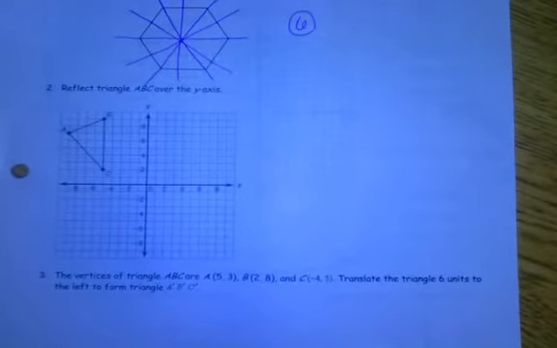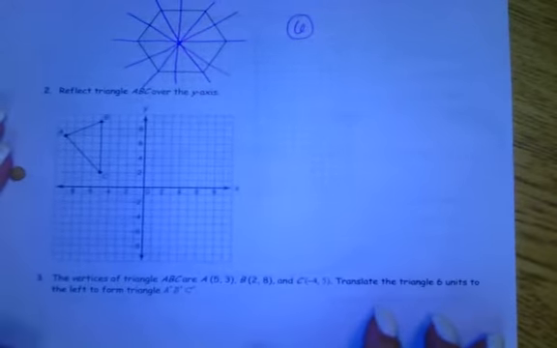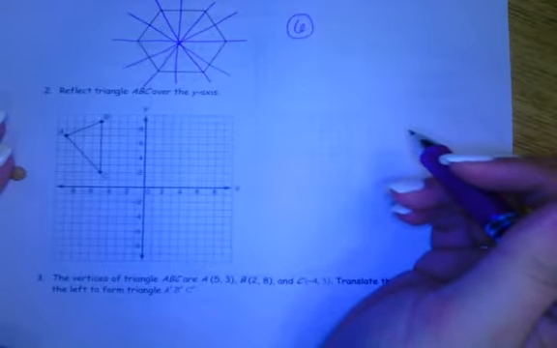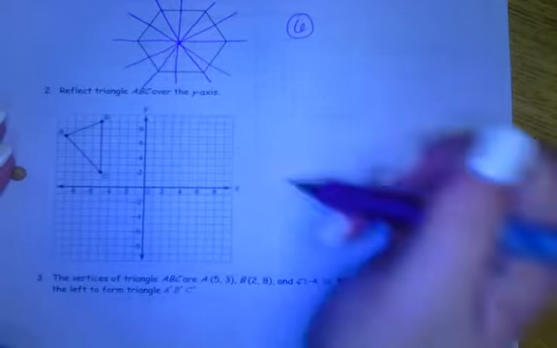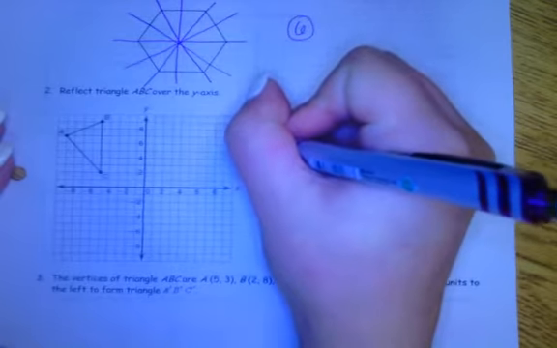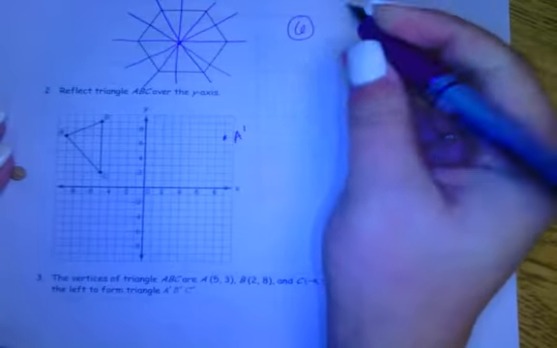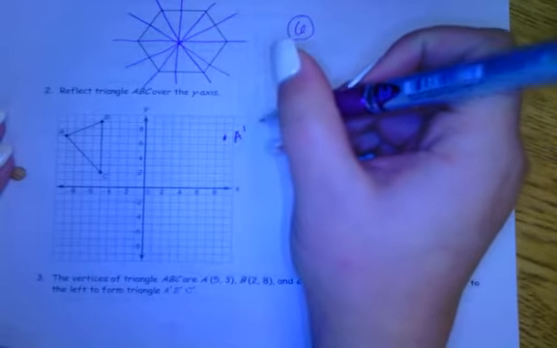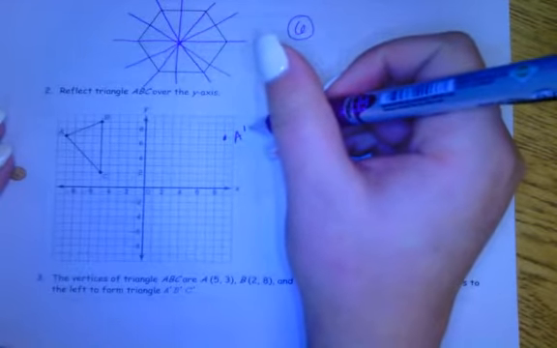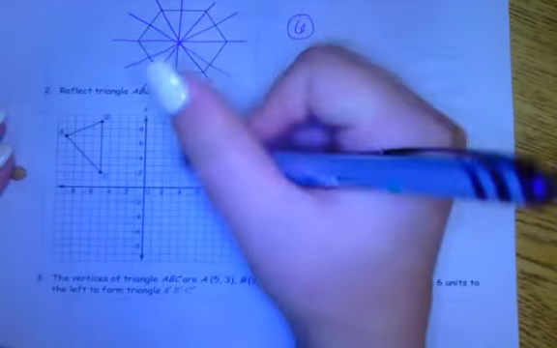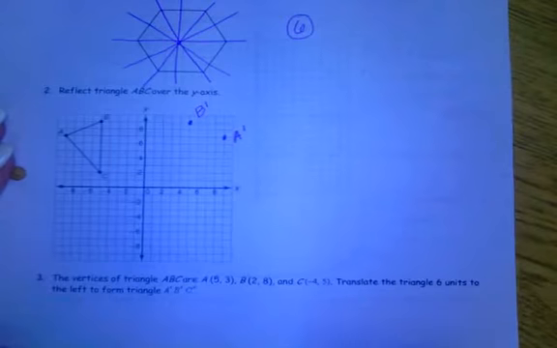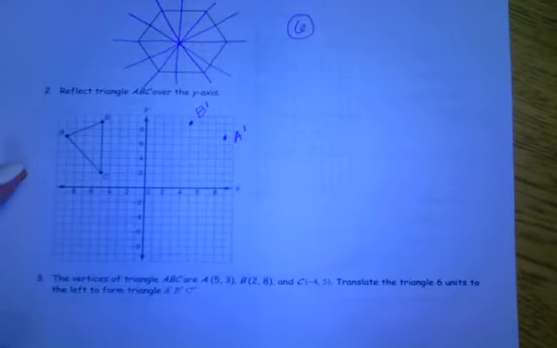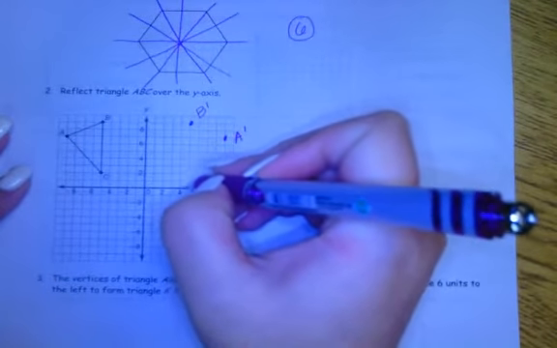Alright, number 2. Divya, give me the point of A prime. Okay, A prime, it should be at 9, 7. Chris Park, give me B prime. What? 5, 9. And Ashton, give me C prime. 5, 2.